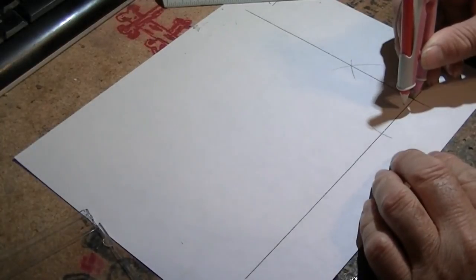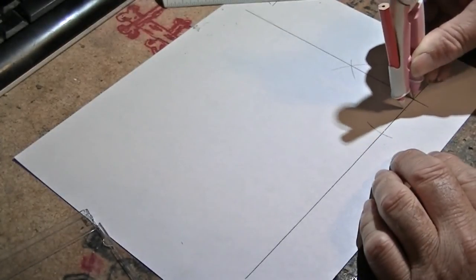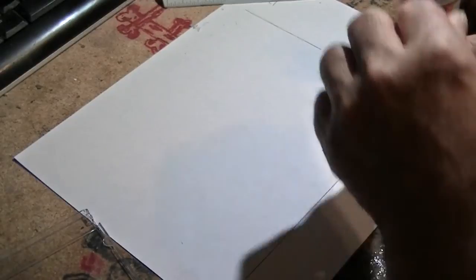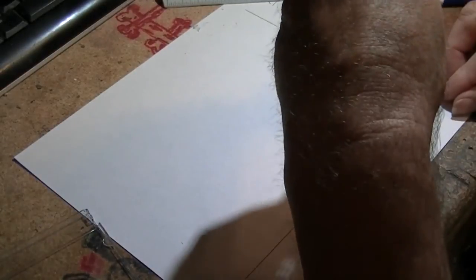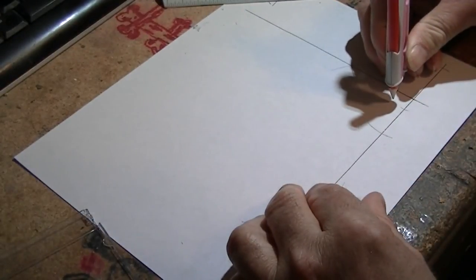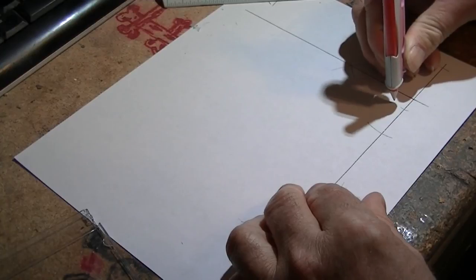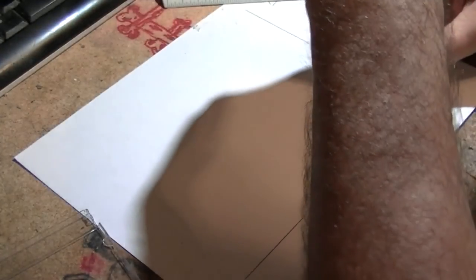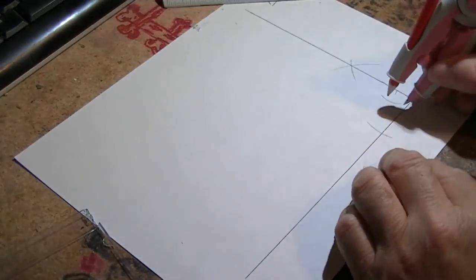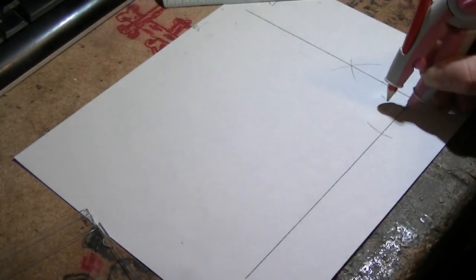Okay, now we want a 1/2 inch circle. So everything's set at a 1/2. We'll put this right on there. We draw a tick mark right here. Draw a tick mark right here. Now we draw part of a circle over here. We draw a part of a circle here.